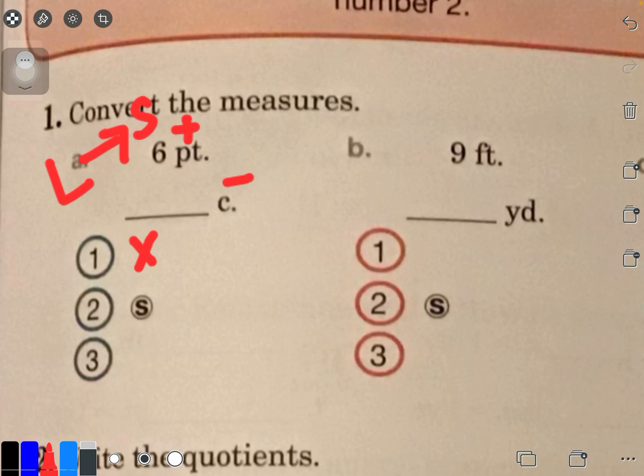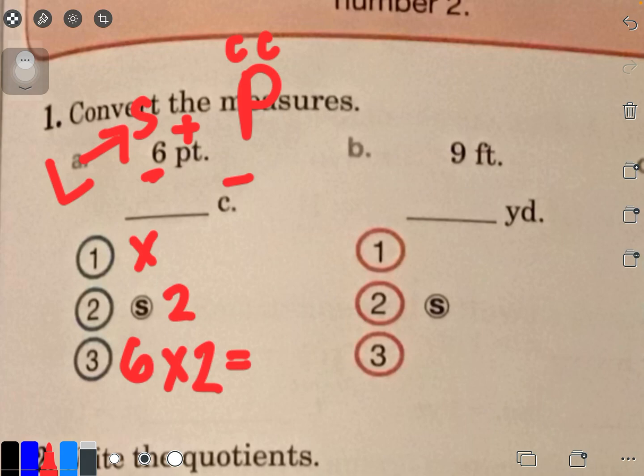Now, there's a special number that we have to use to multiply. The special number. Think about it. How many cups are in a pint? So if I've got the kingdom of gallon and here's my pint, how many cups do I have? I have 2. So I'm going to multiply by 2. I'm going to take the 6 here and multiply it by 2. What is 6 times 2?